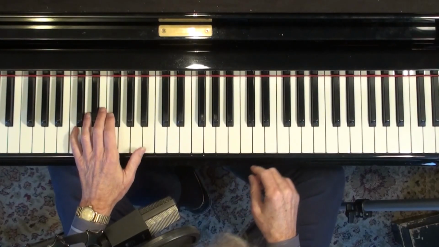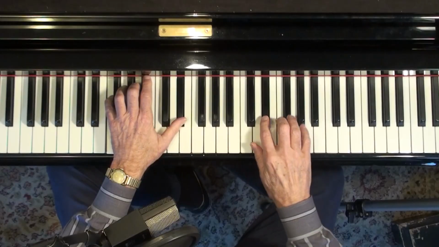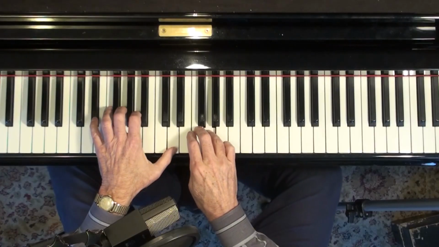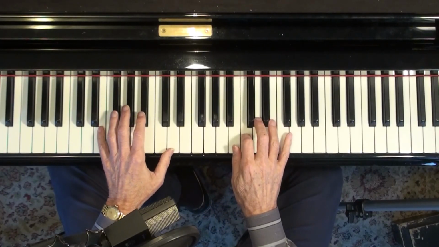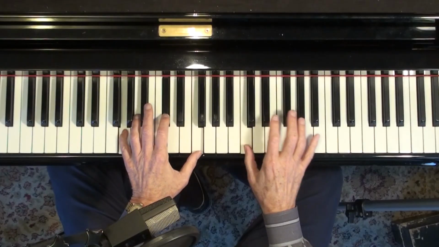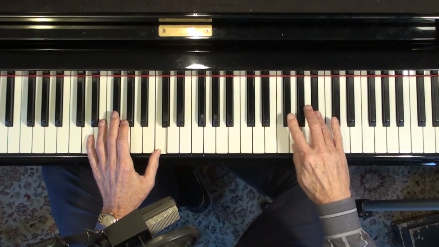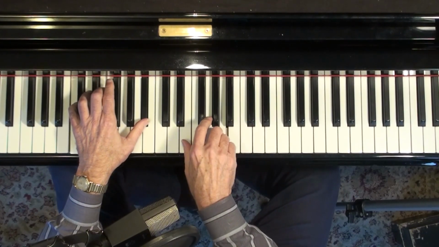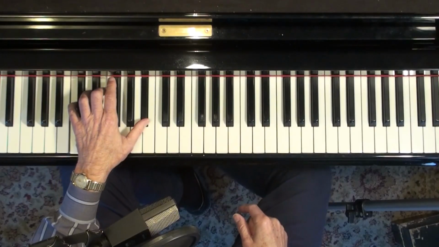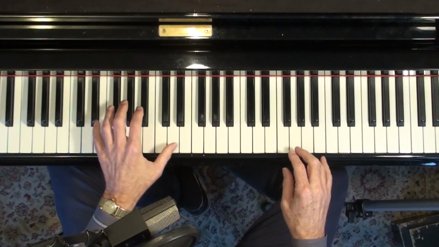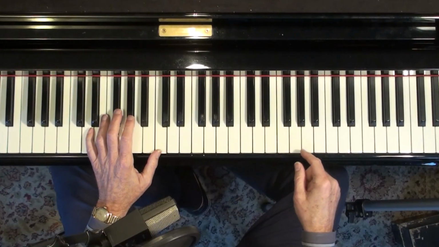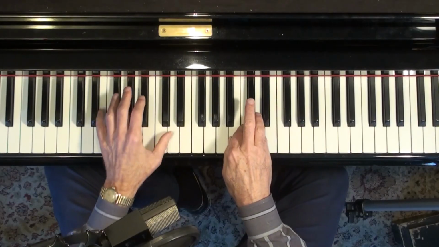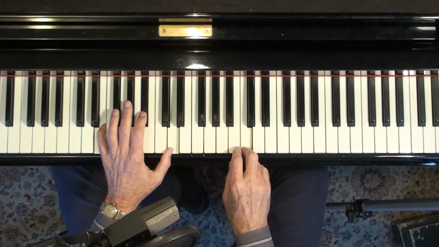Well, let me do that again. So now here's D. Probably not the best note to really end on. It was pretty hip sounding, but I don't like to be all that hip. But here, once again, a 2/5 with subdominant. Yeah, that's a little better.